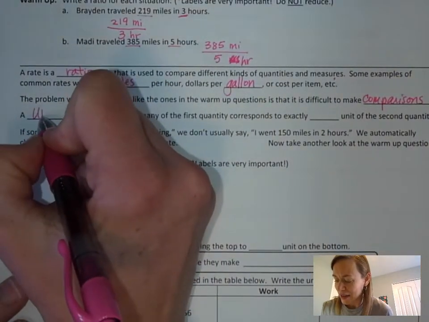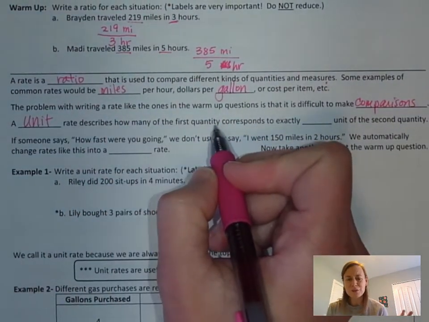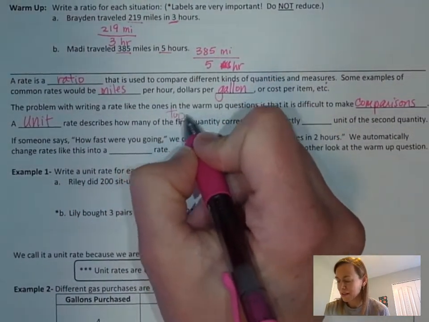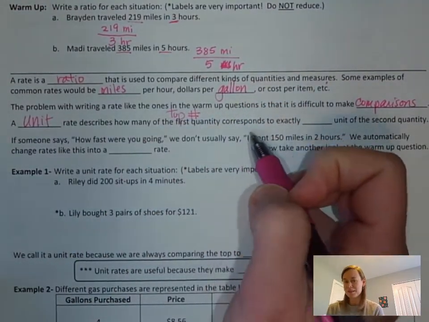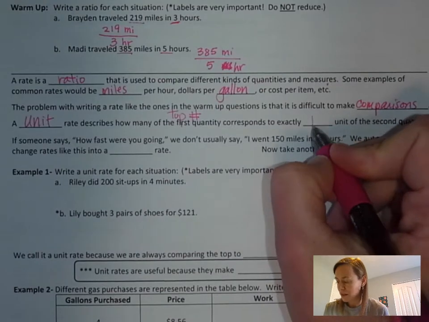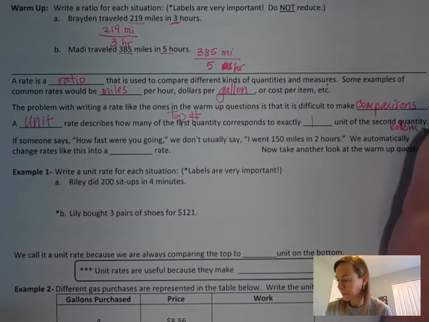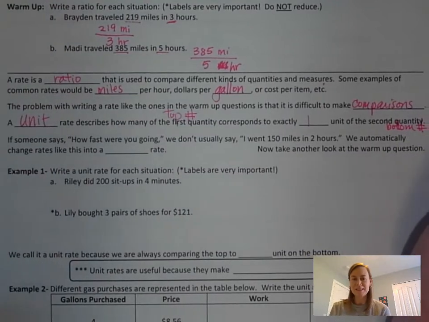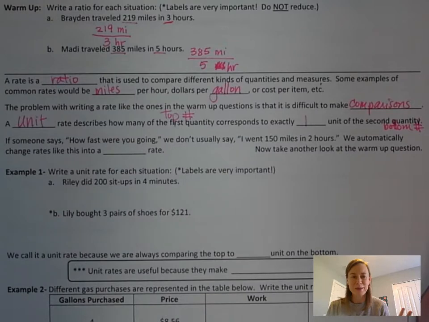A unit rate describes how many of the first quantity, when they say first quantity, they mean that top number, okay? So the top number. How many of the top number corresponds with exactly 1 unit of the second quantity, which is the bottom number. Okay, and if that doesn't make sense to you, just stick with me and we'll show you examples and you'll be like, oh, that's what they're talking about, okay?